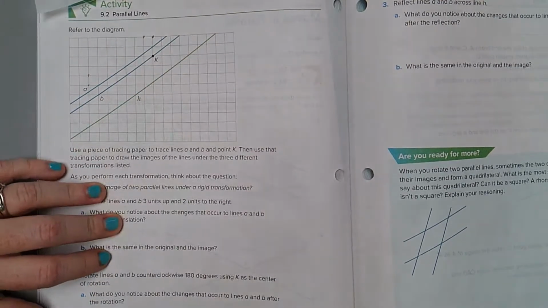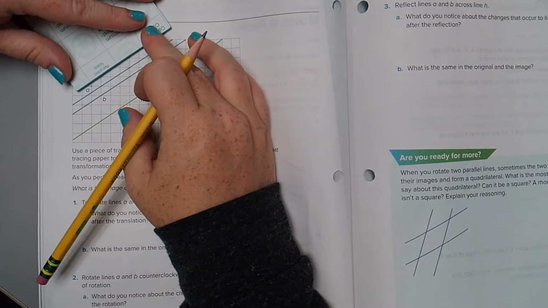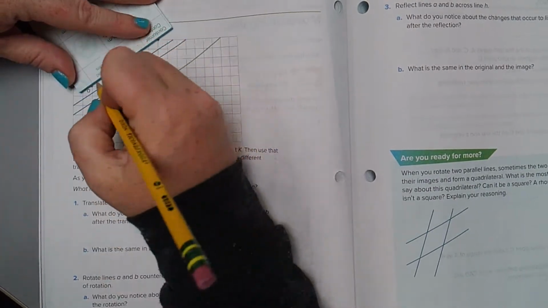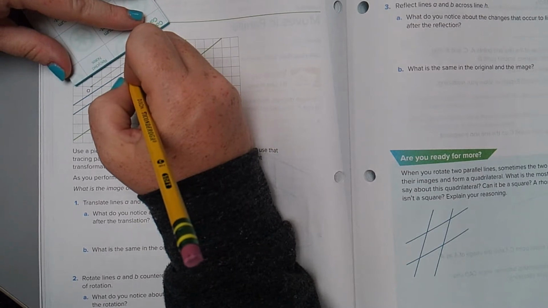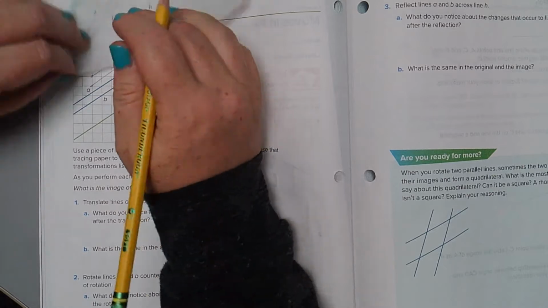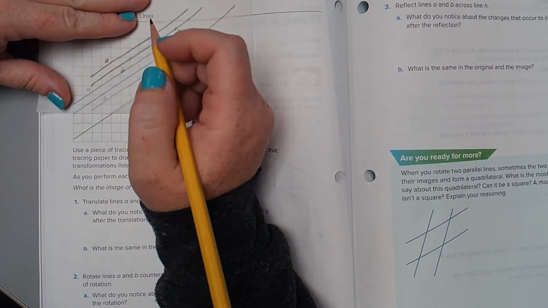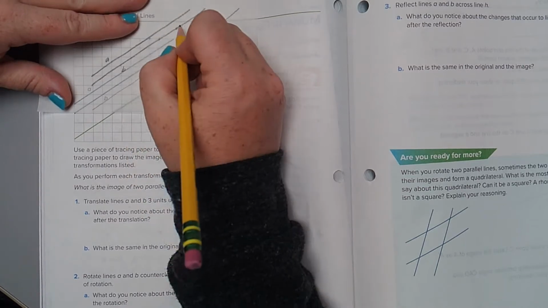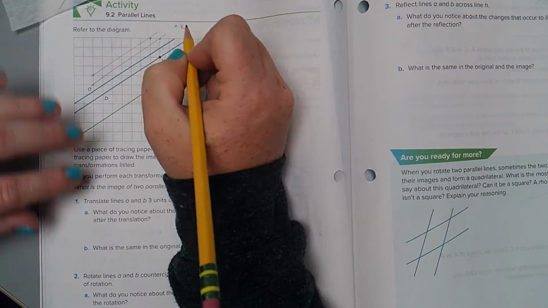Those are my 4 points. And K would be way up here.